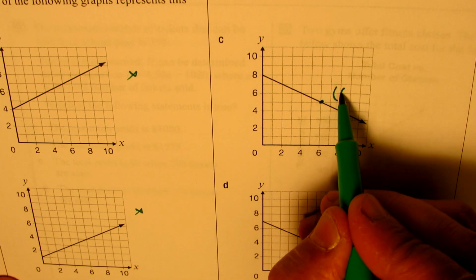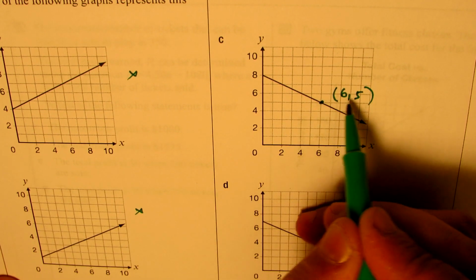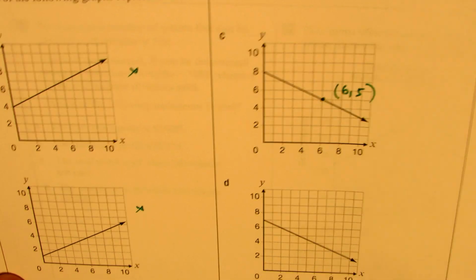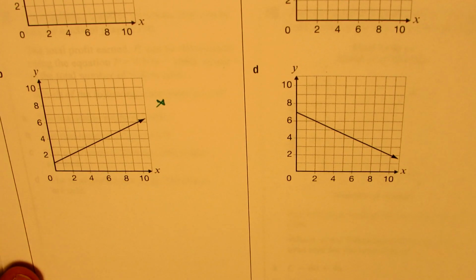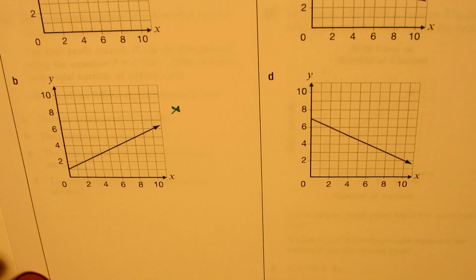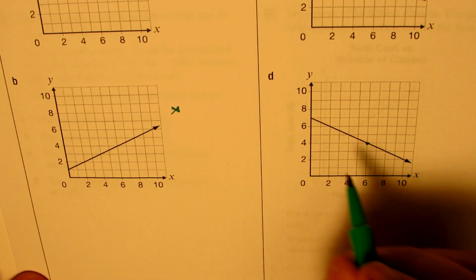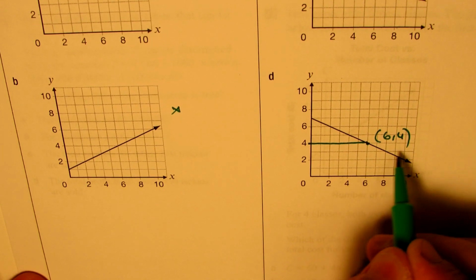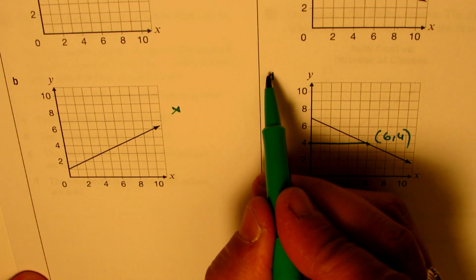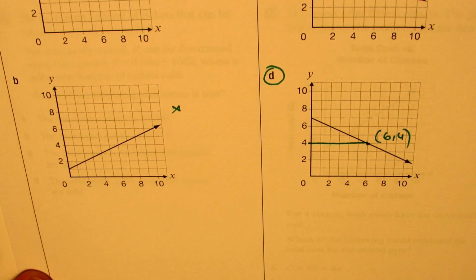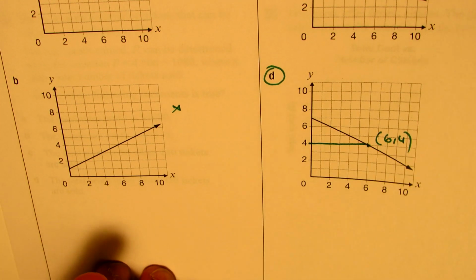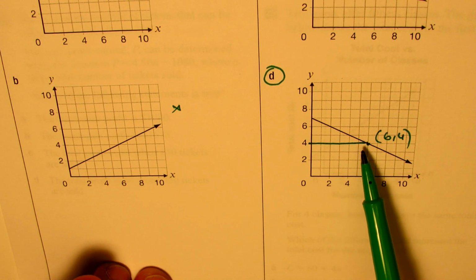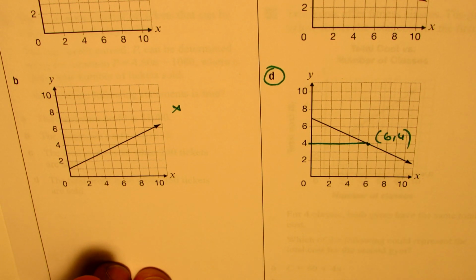So both are going downwards, and let's check the point (6, 4). So in this graph at 6, the value is not 4. It is here 5, and it is not 4. And in the second graph, which is D, at 6, what is the value of y? Well, at 6, we do have 4. So this is the point (6, 4), and it's going downwards. So therefore, that becomes our option. Is that clear to you, right? We need not even calculate the slope, as this is the only line which satisfies the point at least. Perfect.